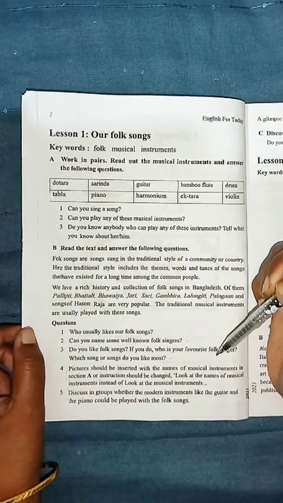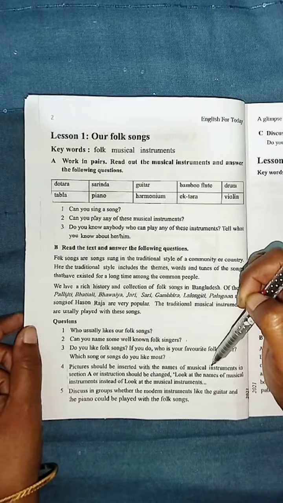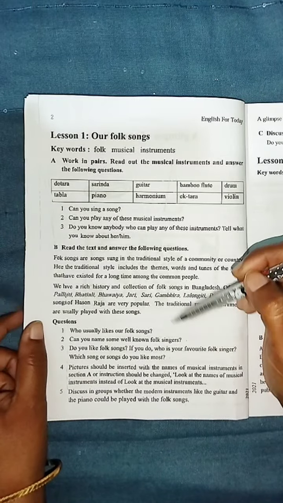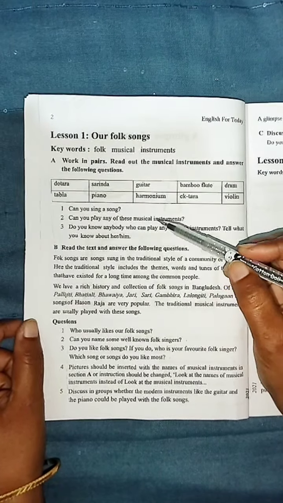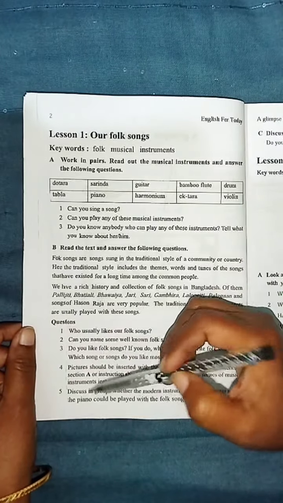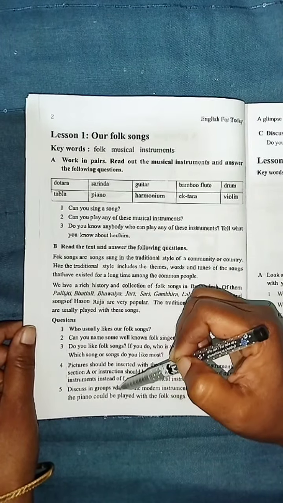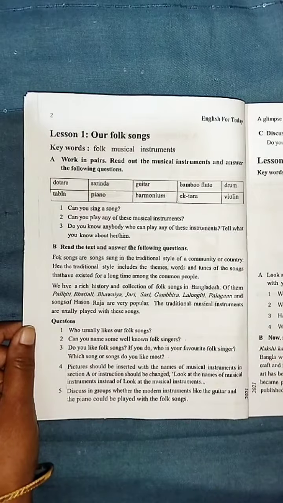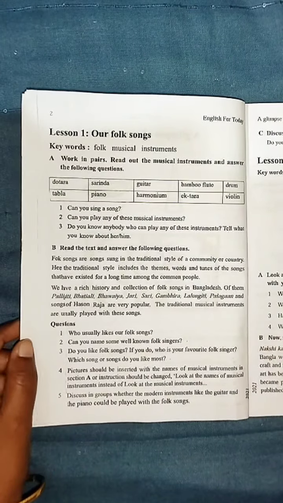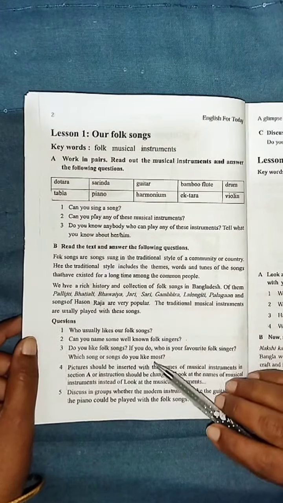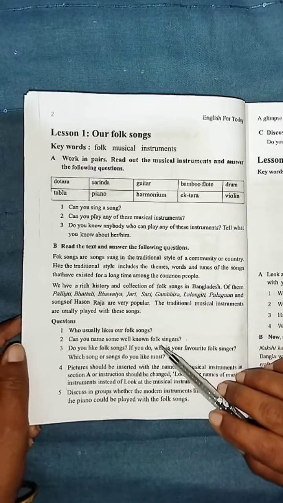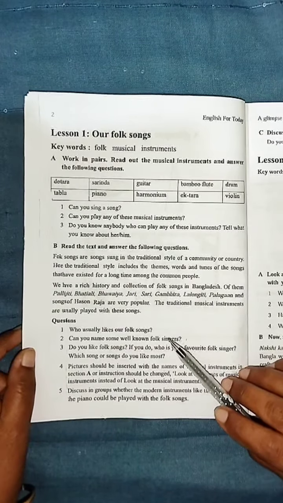Guitar and piano? Have you noticed? Yes, I have the answer, but you have to tell it yourself, and that's why you have to discuss it in groups. So try it yourself at first. So when you get a chance to discuss it in the classroom, then you will join again and then find the answer properly.